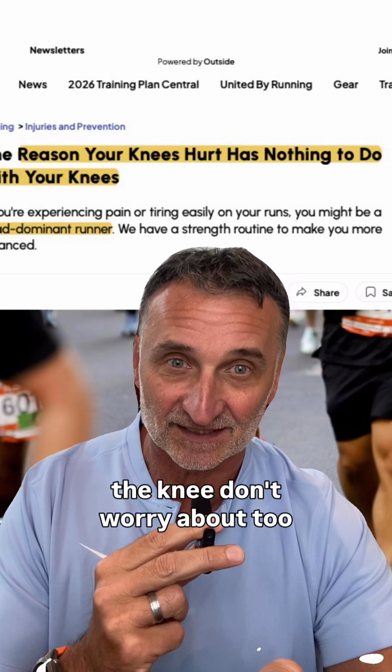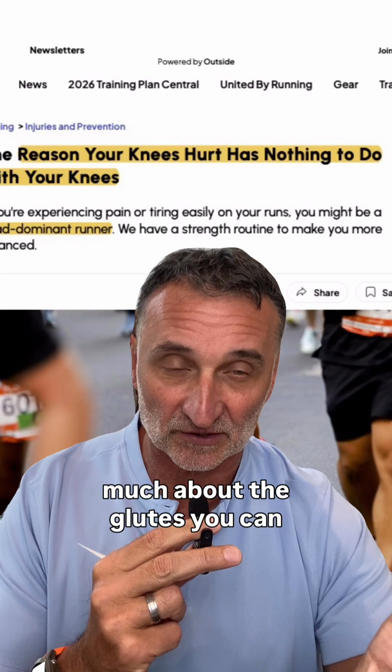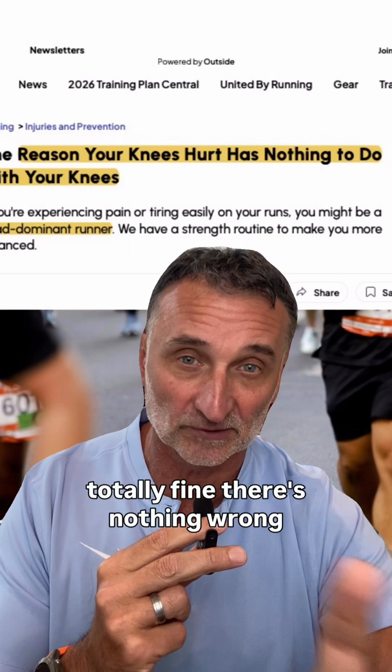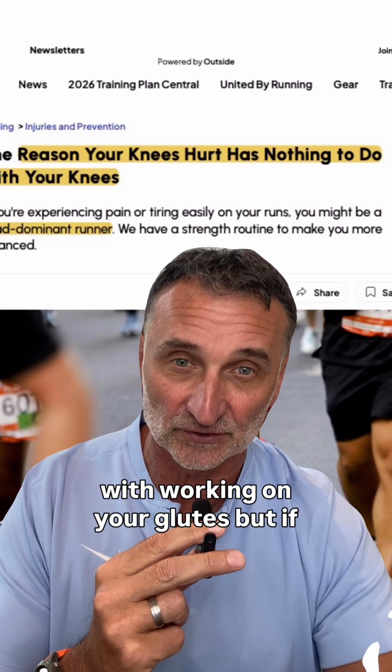But if you're having knee issues, I would strongly argue that you probably should look at what's going on at the knee. Don't worry too much about the glutes. You can strengthen them if you want. That's totally fine. There's nothing wrong with working on your glutes.